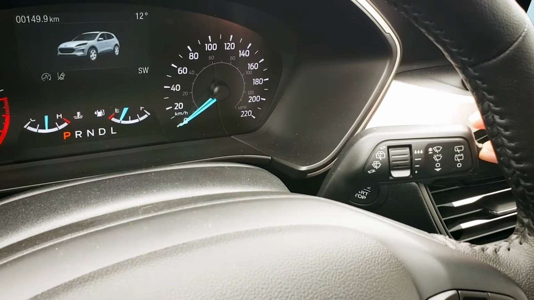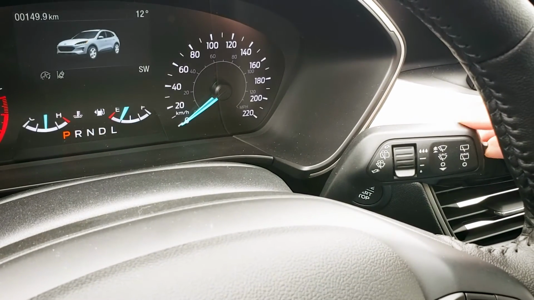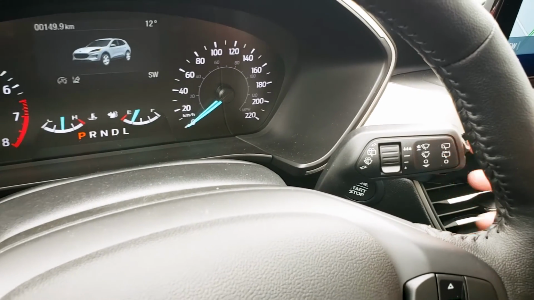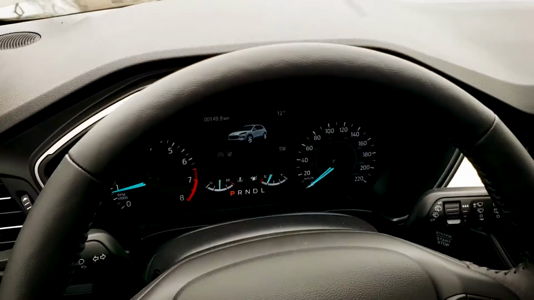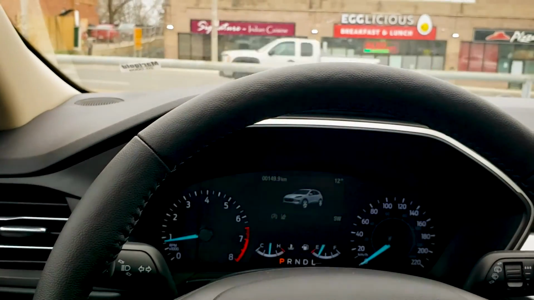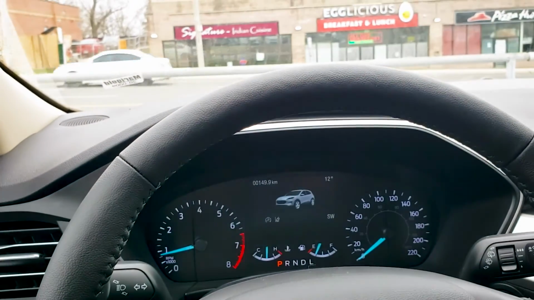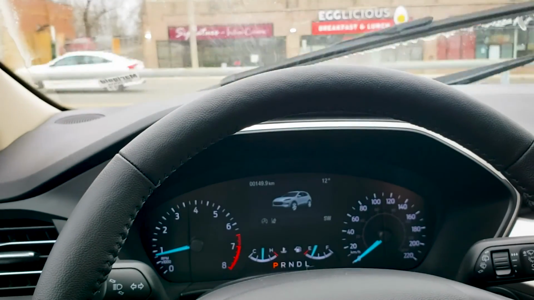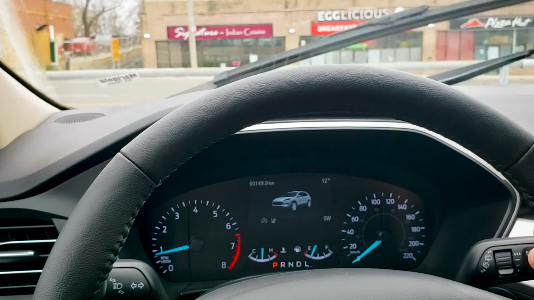So one up to turn it on. If you want to use the windshield wiper fluid, we're going to pull towards us for the front, and we're going to push away for the back. So I'll show you how that works here. Let's go up. We're going to pull in towards us here. And as you can see there, that's worked the front one there.